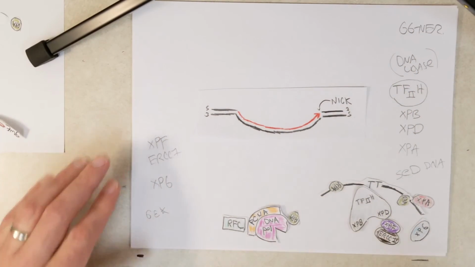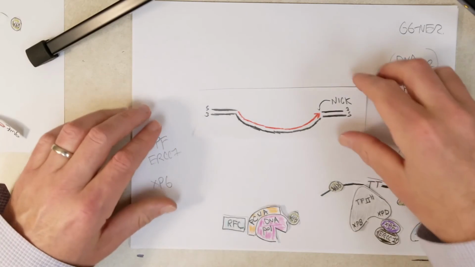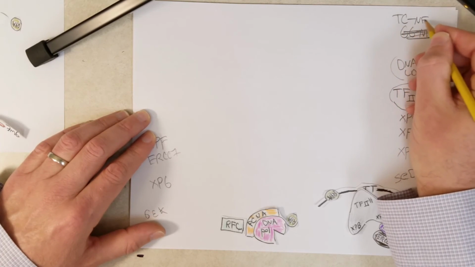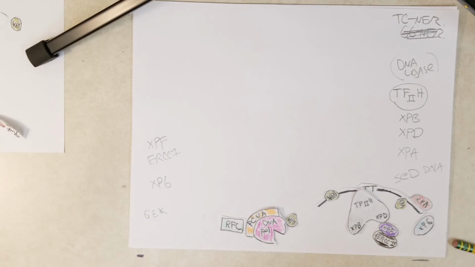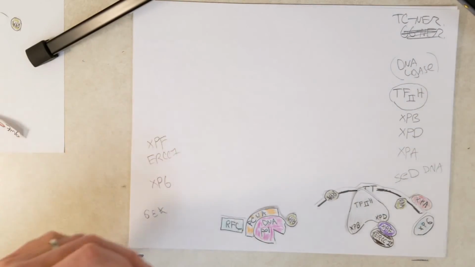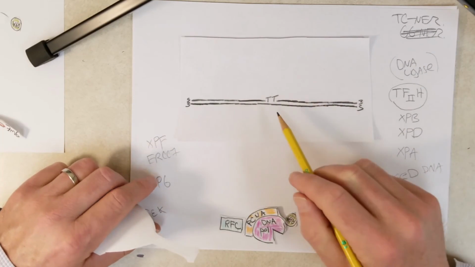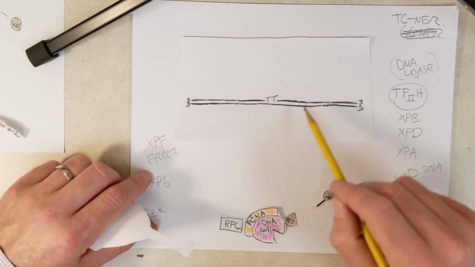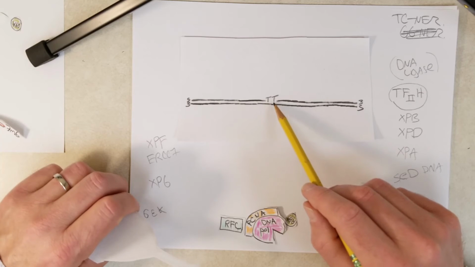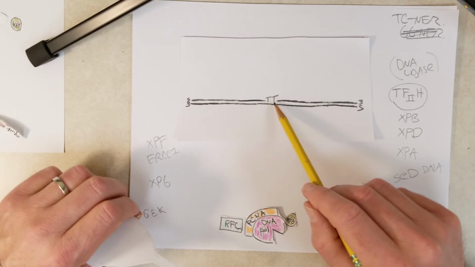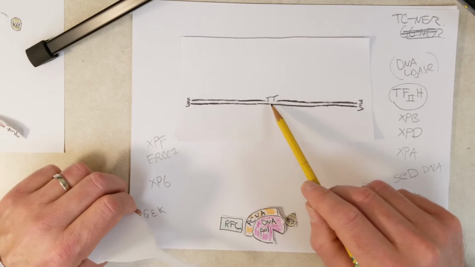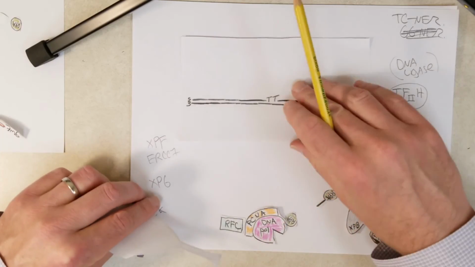Okay, so that is GGNER. So what about TCNER, transcription coupled NER? Let's assume we can go back to the very beginning. There's a CPD here. Now let's say this is part of a gene. This DNA interval here is found within a messenger RNA encoding gene. And before GGNER finds this damage, the cell tries to transcribe this gene.